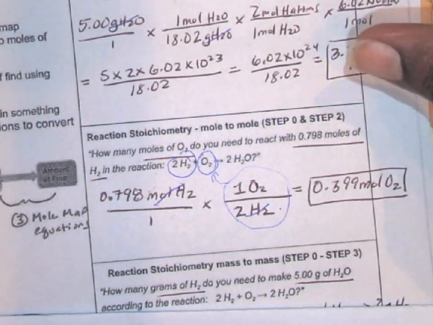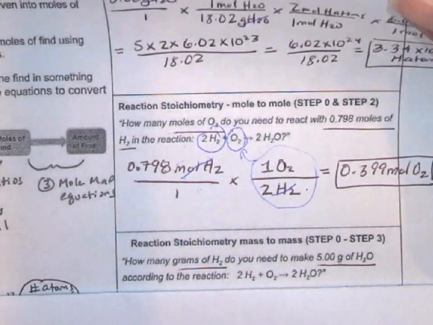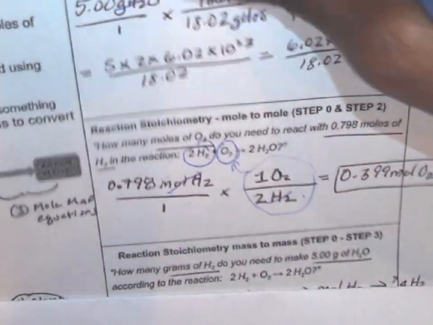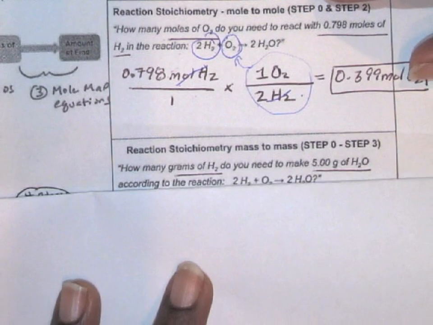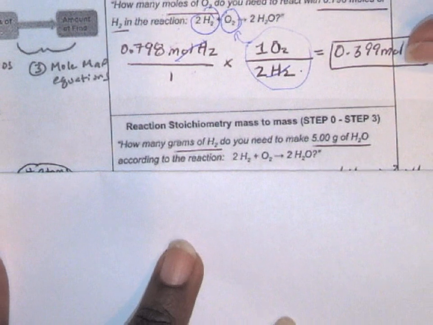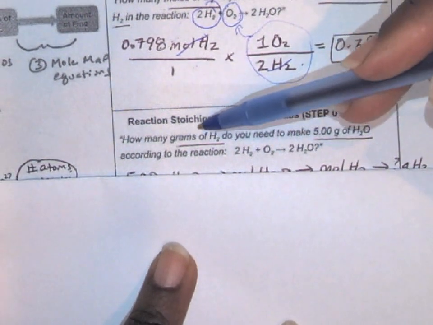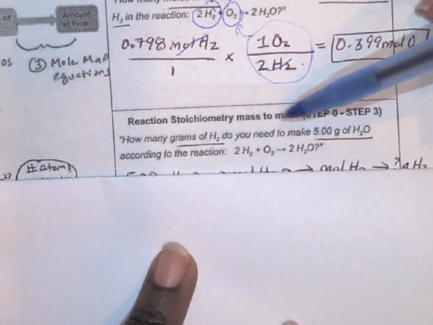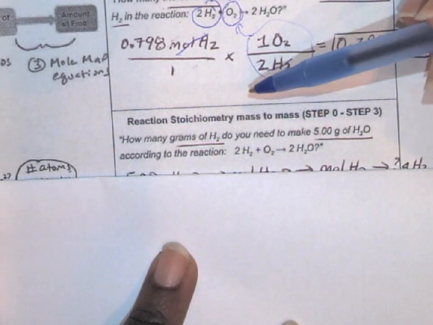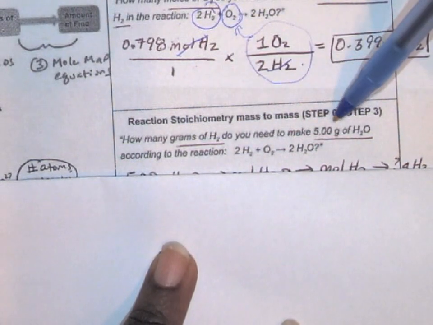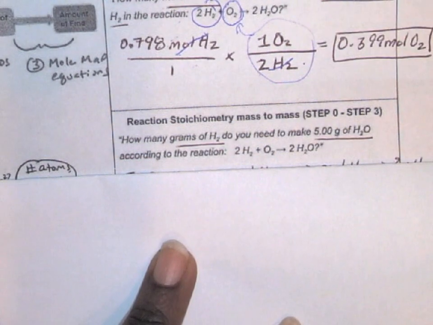All right, last example here is the mass-to-mass stoichiometry problem, and it's called mass-to-mass because in this case, our given is in grams. So it says how many grams of H2 do you need to make 5 grams of H2O according to that same reaction, and our find is in grams. So if you're going from mass to mass, you're going to have 2 additional steps.